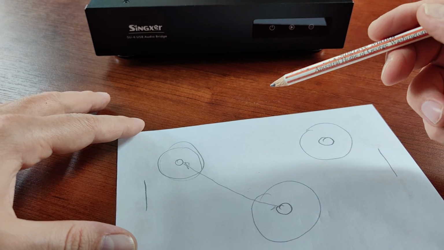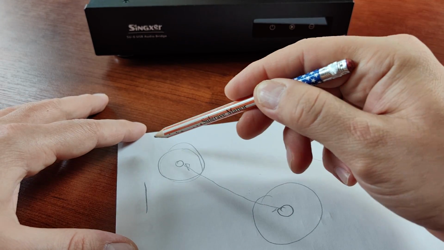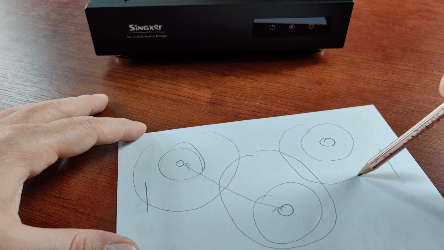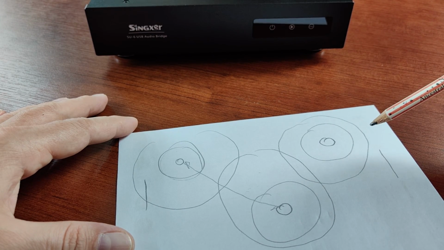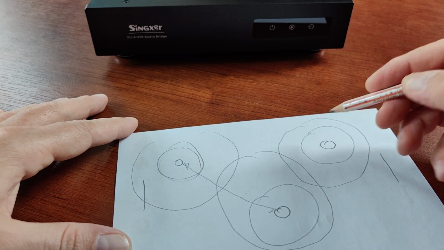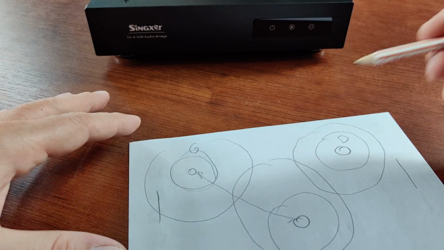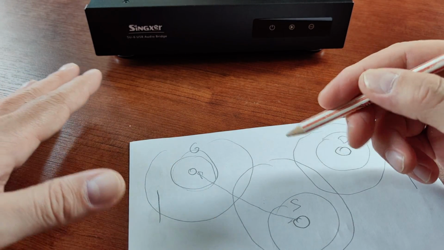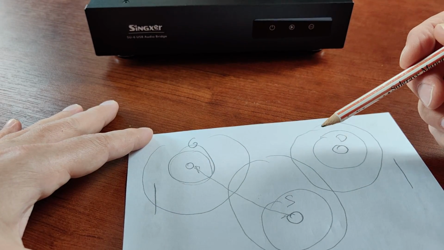Let's suppose you're not using Singxer and your data stream is jittery, and this would be like that. You would not be able to locate the sound sources precisely on the soundstage. You would be able to tell that drums are somewhere on the right, the guitar is somewhere on the left, and the singer seems to be in the middle. But you wouldn't be able to tell precisely when the singer ends and guitar begins.